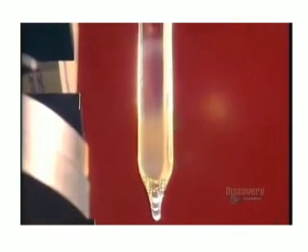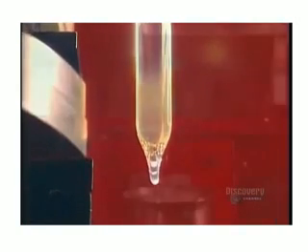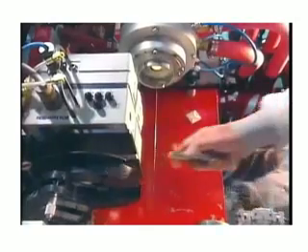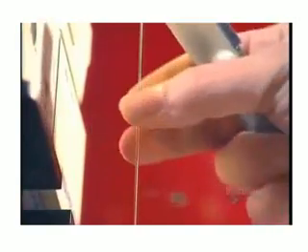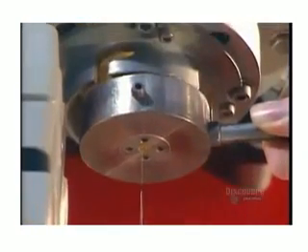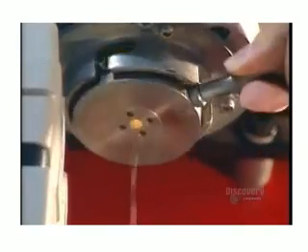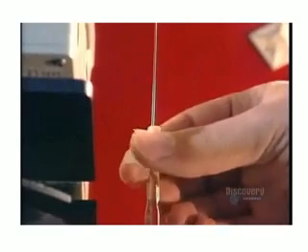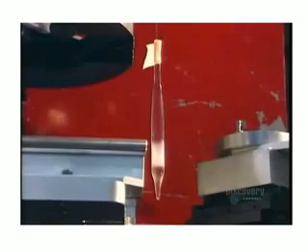The glass softens. Gravity helps pull it down, like honey dripping from a spoon. Then, using a glob of glass as a weight, they stretch the soft glass and keep stretching it until they've formed a thin glass fiber.